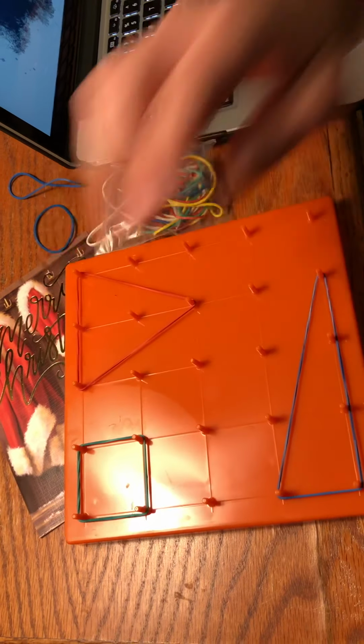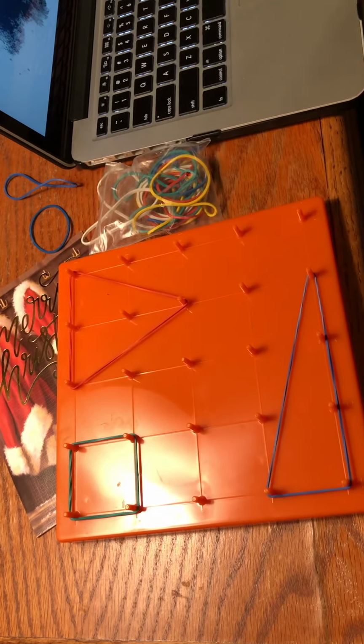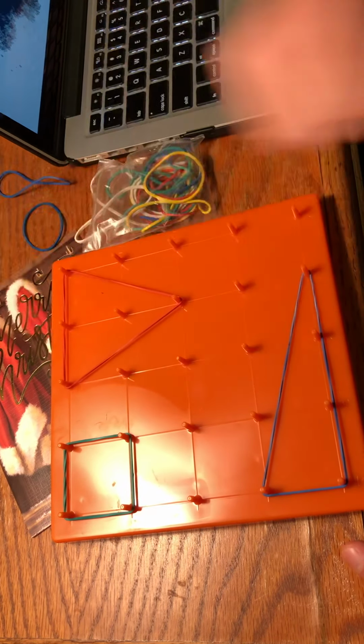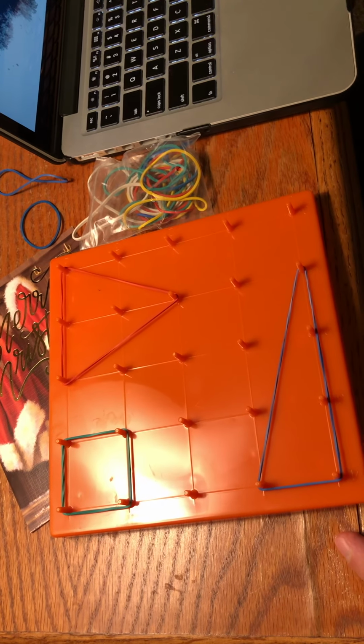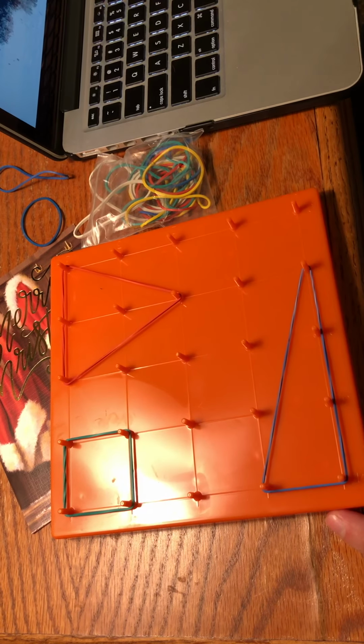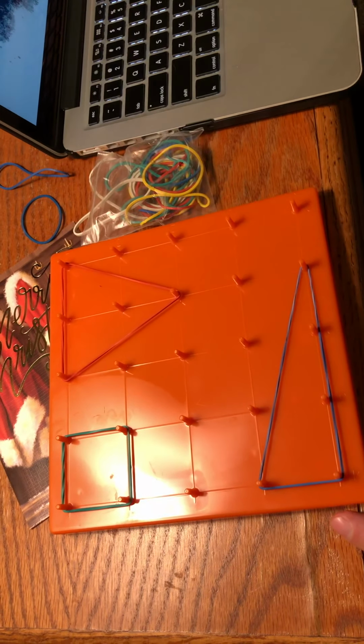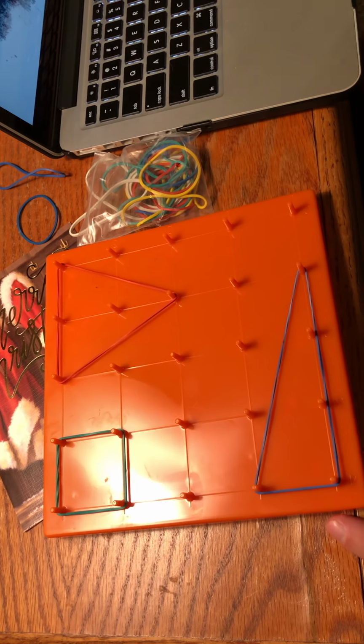In our square, the green square right here, you can see that all these angles are perfect 90 degrees. So this square, any square or rectangle, is going to give you a 90 degree right angle.